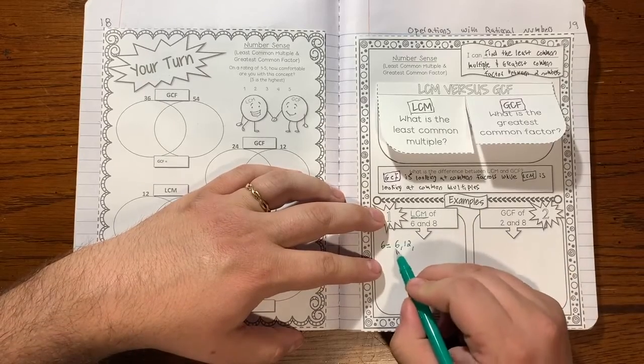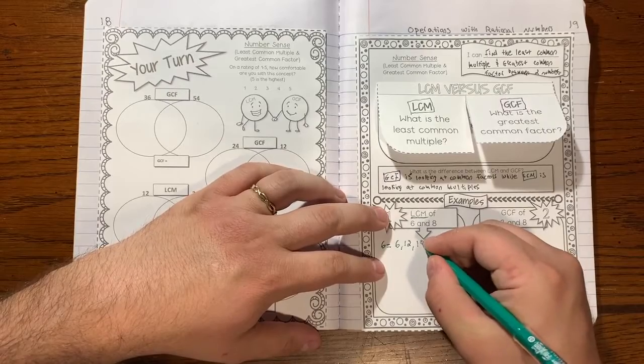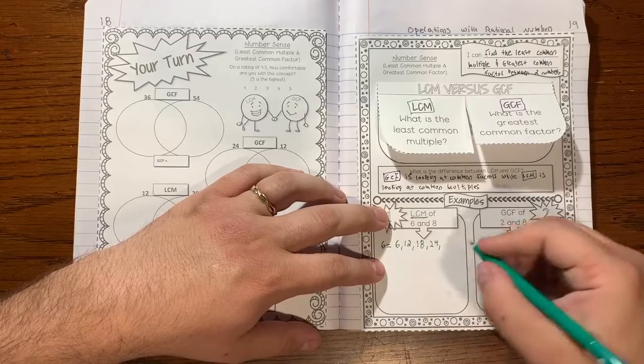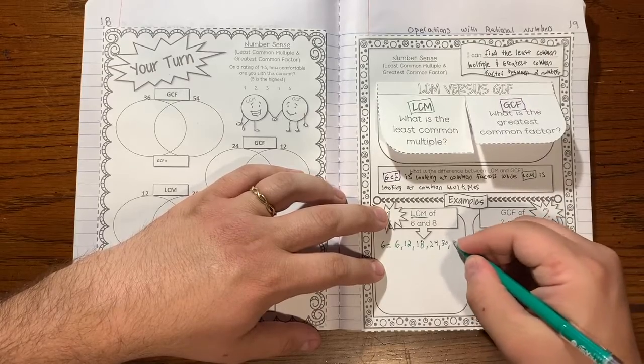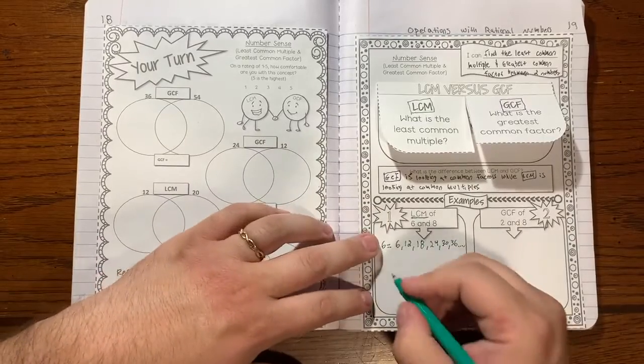It's another multiple of 6. So this is like 6 times 1, 6 times 2 is 12, 6 times 3 is 18, 6 times 4 is 24. Right, I can keep going. 36, I could keep going. And you want to do the same thing for 8.